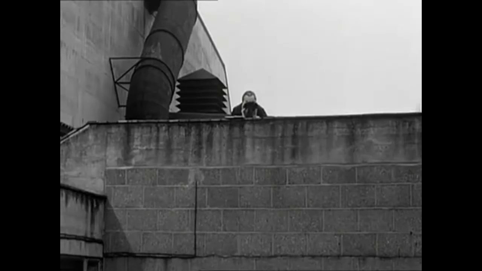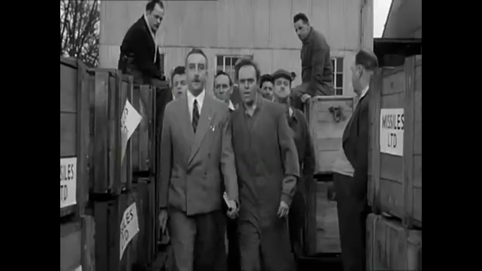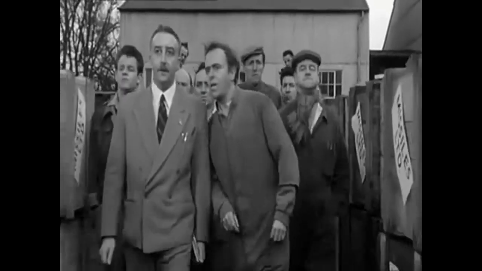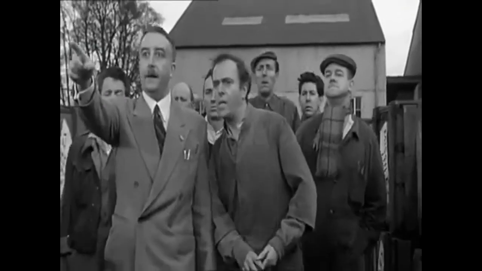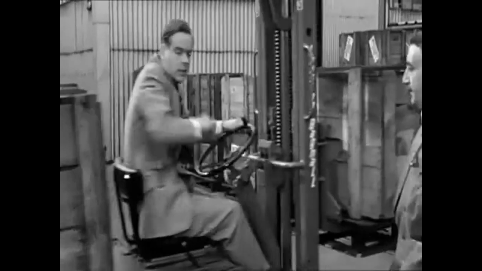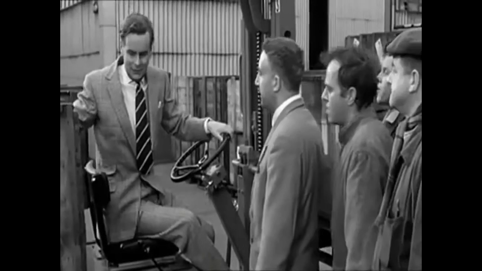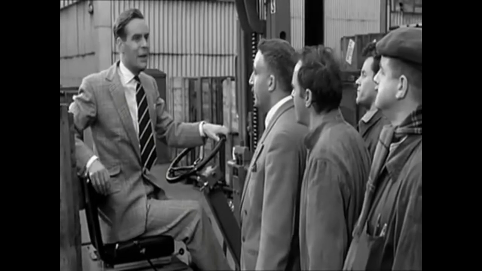It's not difficult to see why the time and motion man should be disliked, and people reacted in the way they often do with someone they mistrust. They turned him into a figure of fun. The 1959 film I'm All Right Jack starred Peter Sellers as a shop steward at war with the management of a munitions factory, which was trying to impose time and motion techniques.